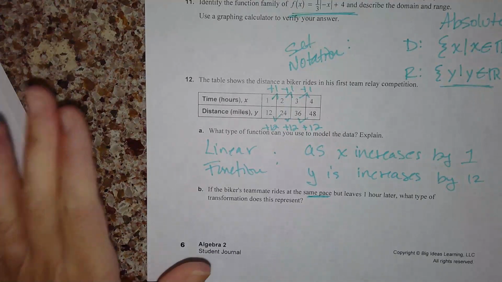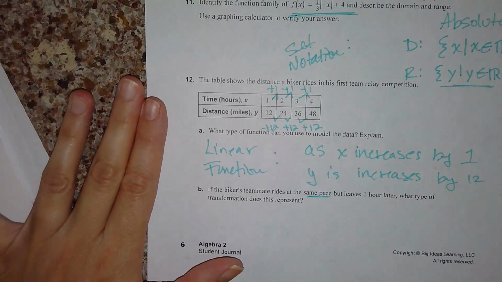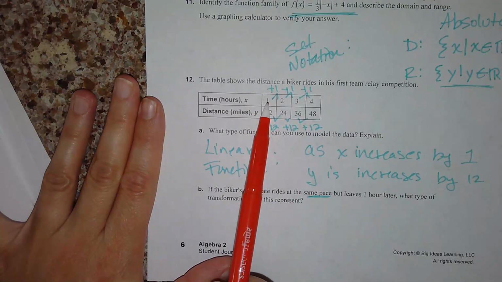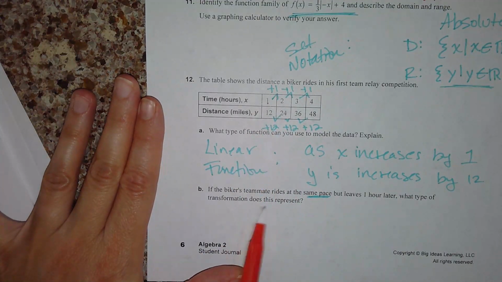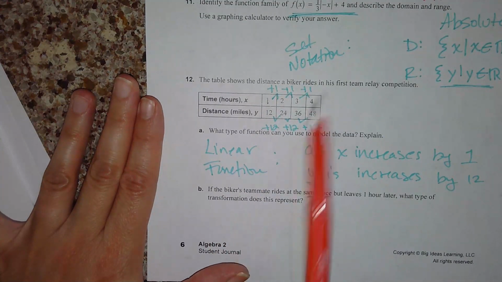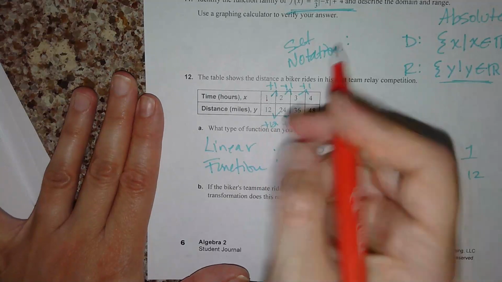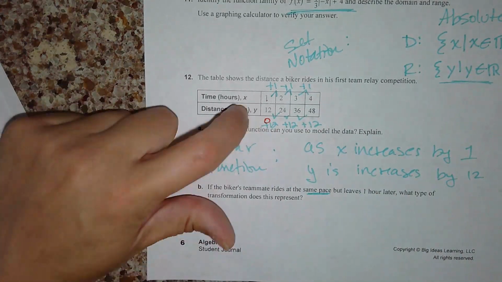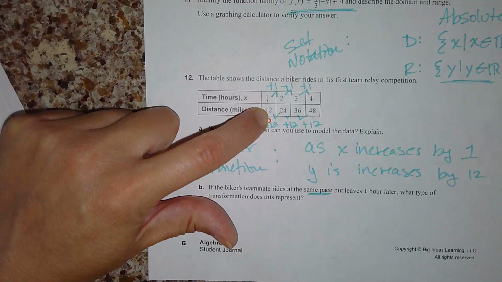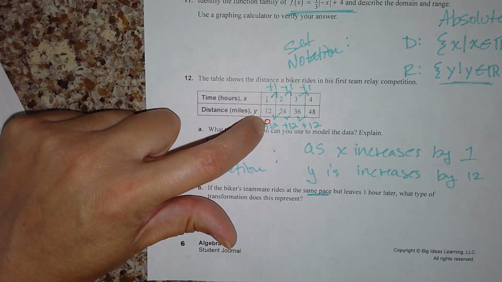Well, if they leave 1 hour later, let's think about what that would do to my graph. So if you're 1 hour into the trip, and let's say you're the second person, the teammate, and your friend is always one hour into the trip, that means you're starting at 0 here. So when they're at 12 miles, you're still at 0 because you haven't left yet.